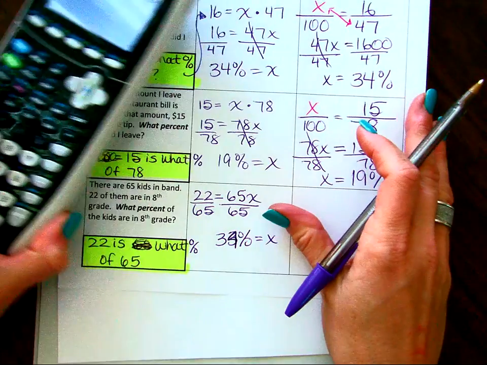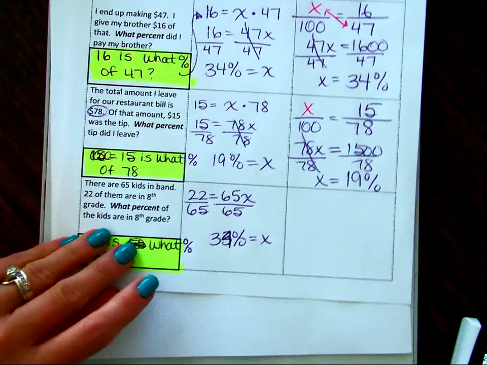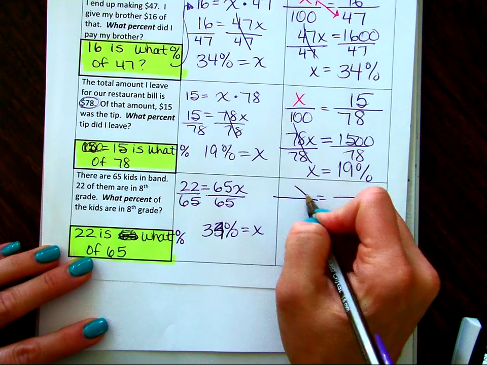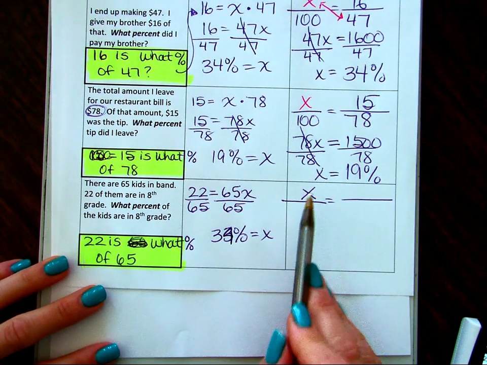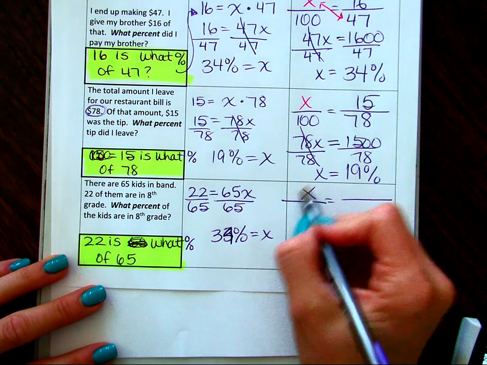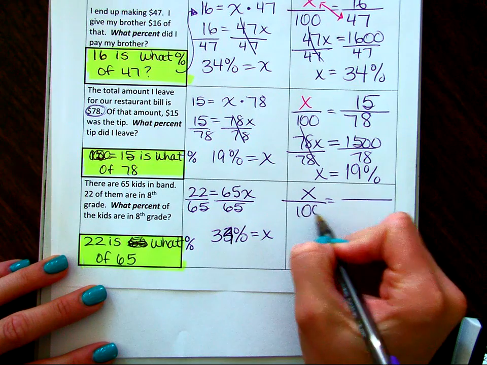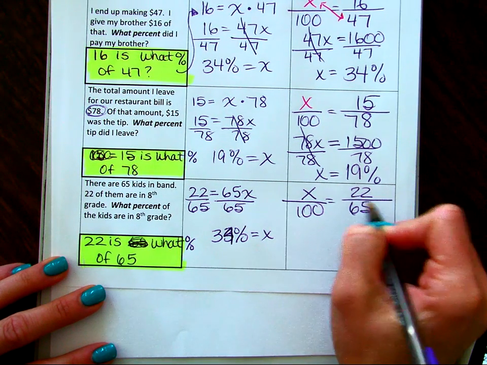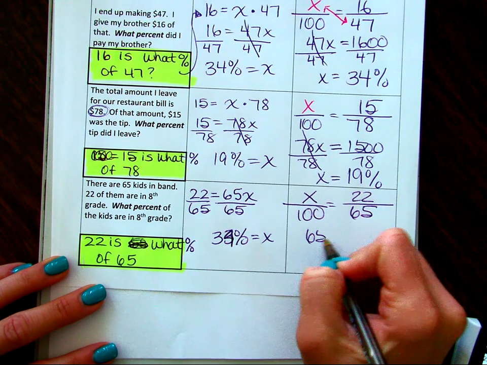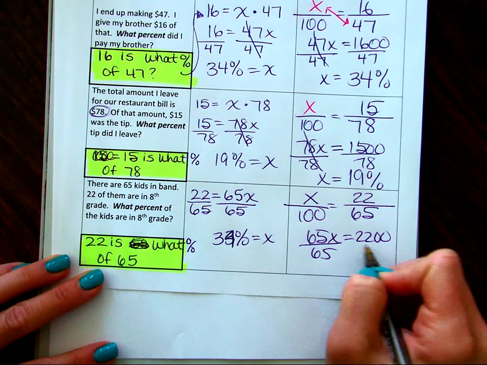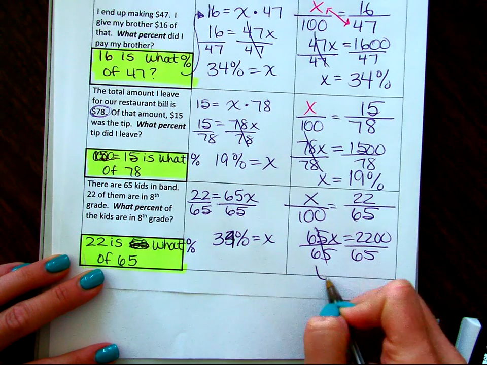Okay, so I want you to set it up like that. And then the proportion should look like this. What percent? So, Joe, you walked in a little late. We don't know the percent today. So that's what we're trying to find. So that's why that is our x. And what percent of 100 is 22 out of 65? And that's where you do your 65x is equal to 2200. Divide by 65. And x is equal to, that's where you get your 34.